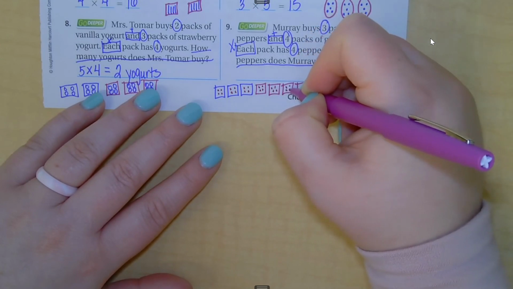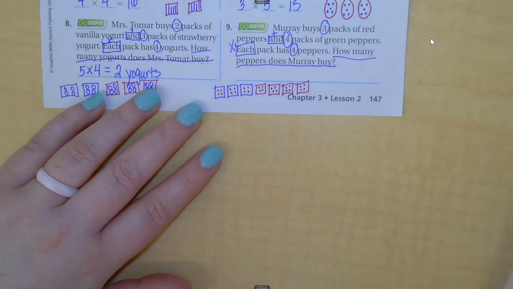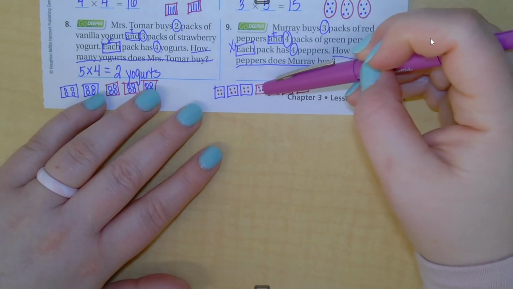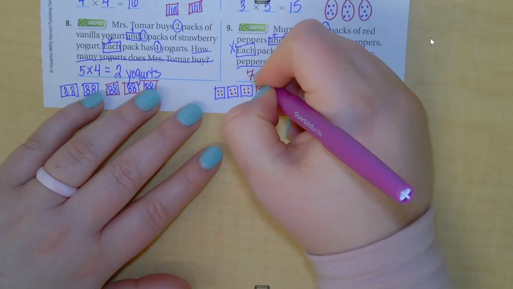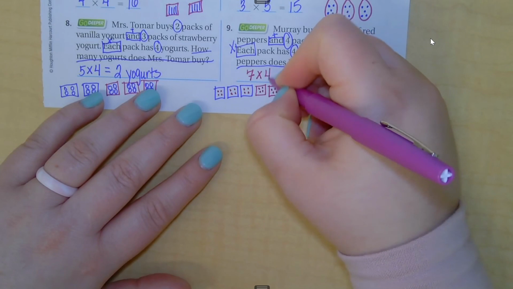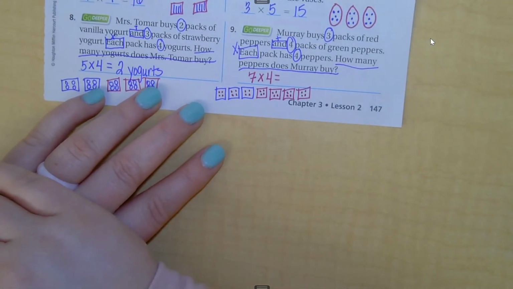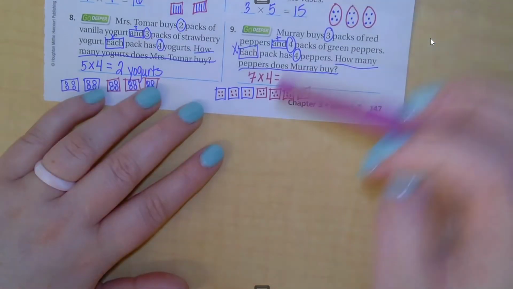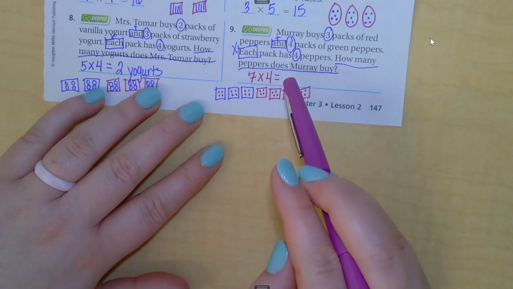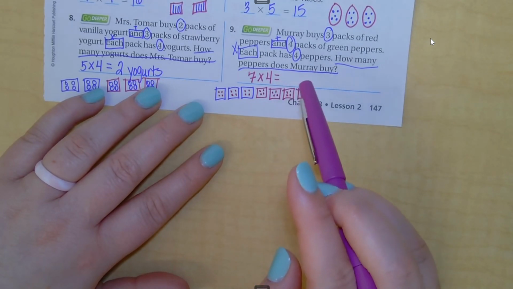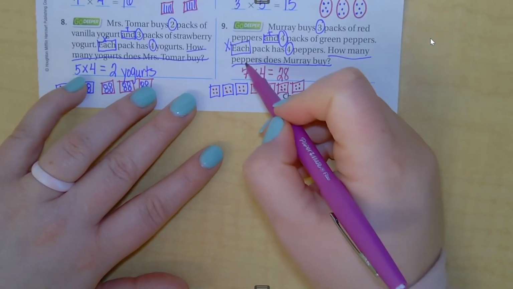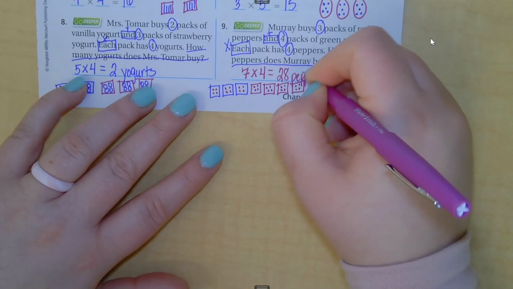Does take a while sometimes to draw your pictures, but they're very helpful. Okay, our picture is drawn now. How many groups do we have? 1, 2, 3, 4, 5, 6, 7. We have 7 groups of, how many in each group? They all have 4, so 7 groups of 4. Again, it's a 4, so that means we can skip count by 2 twice. So 2, 4, 6, 8, 10, 12, 14, 16, 18, 20, 22, 24, 26, 28. 28 what? How many peppers? 28 peppers.